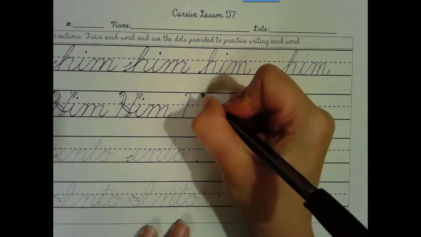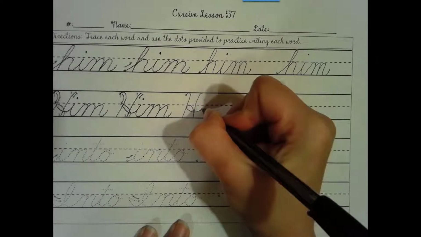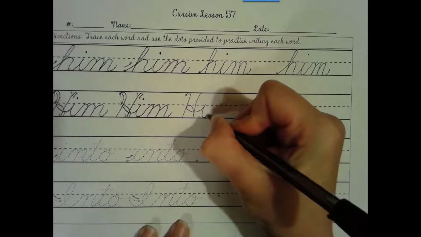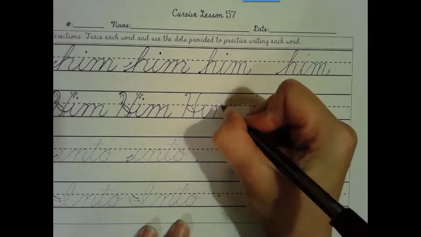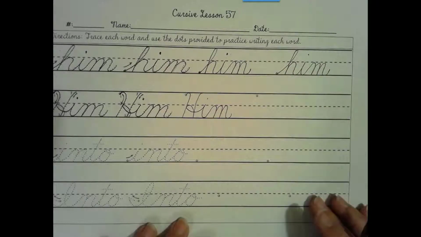Now we make our second line, retrace up, loop around, touch the first line, up to the middle, back down, up, down, make your tail, dot your I.